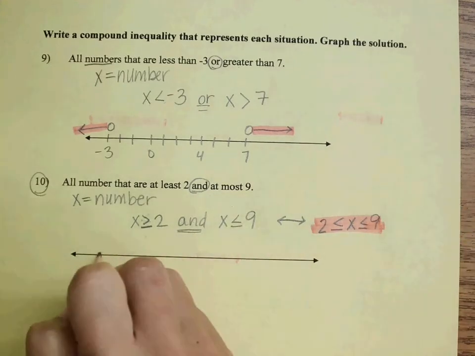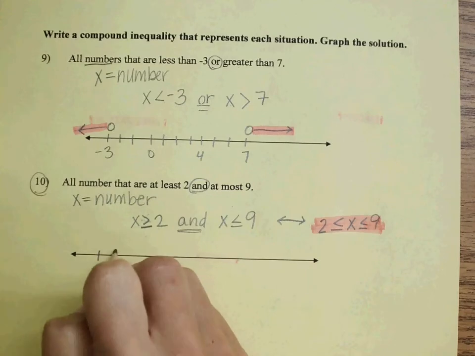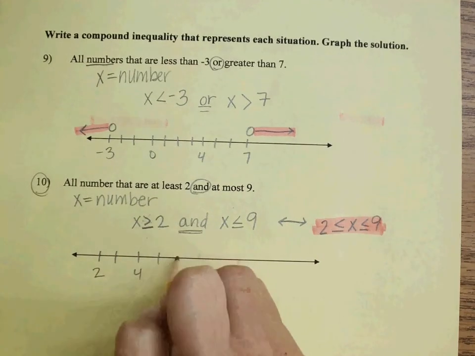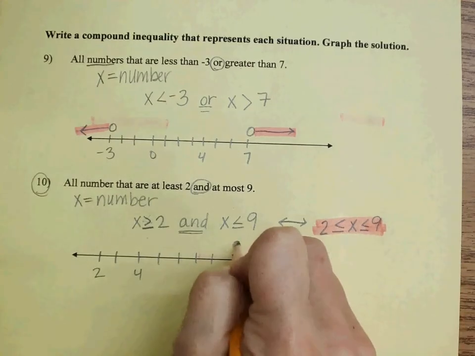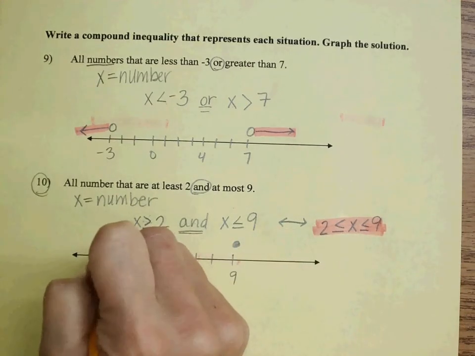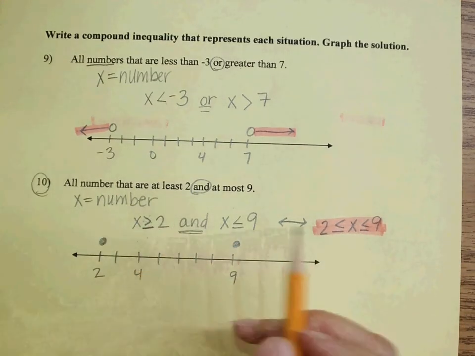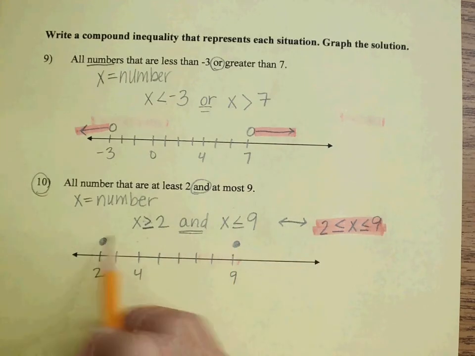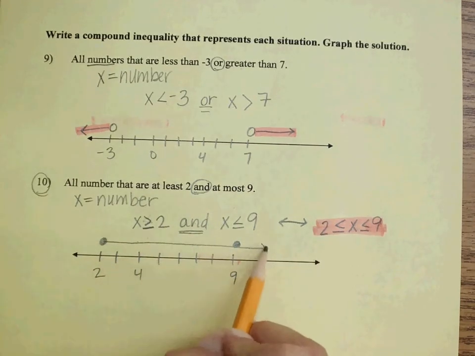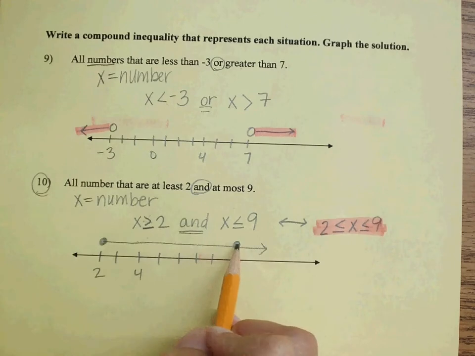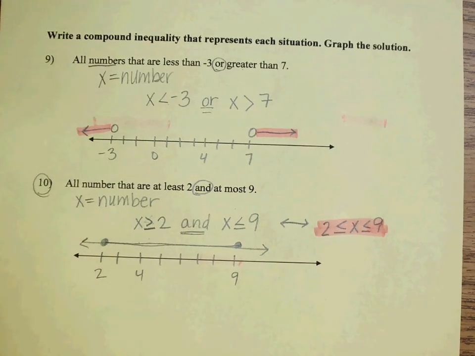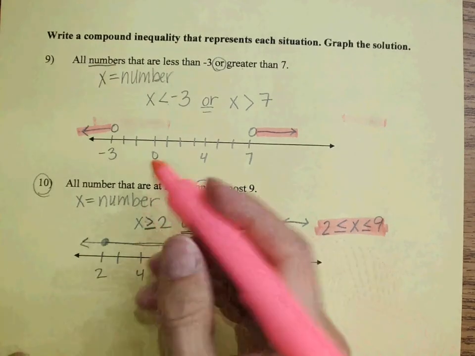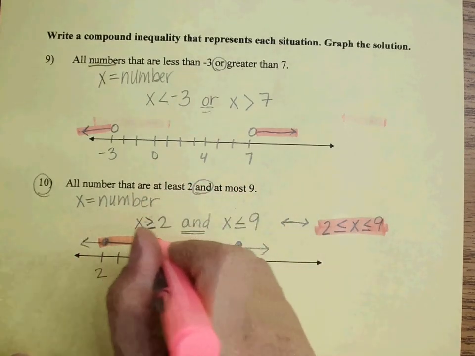And then let's just go ahead and graph this. So I have 2, 3, 4, 5, 6, 7, 8, 9. So this time we have closed circles. So I have x is greater than or equal to, so my arrow to the right. X, for the other one, it's less than or equal to, so arrow to the left. And what I have combined, make sure this time you include your closed circles.